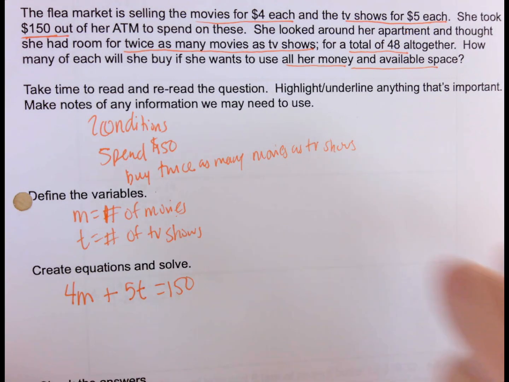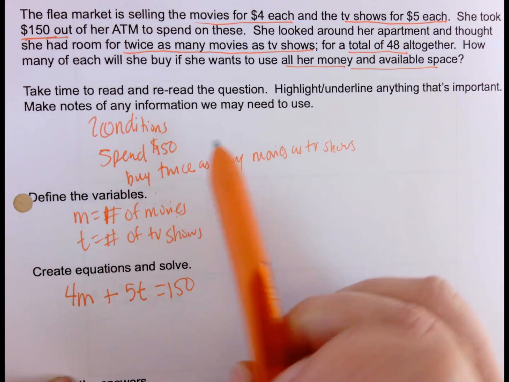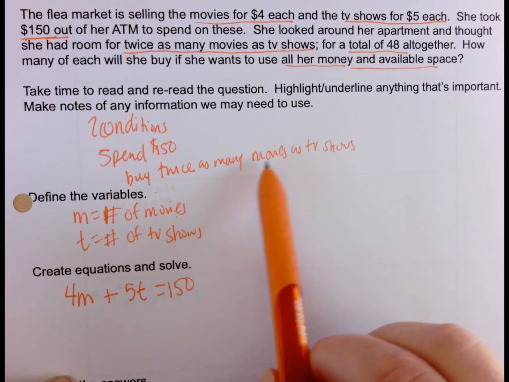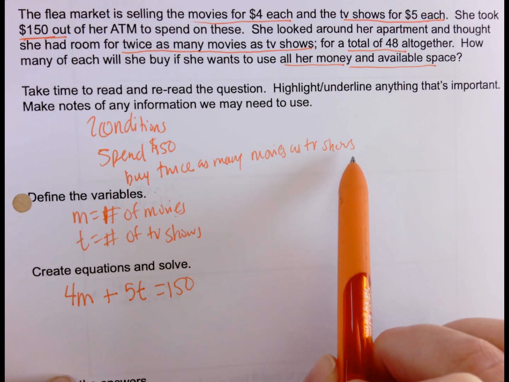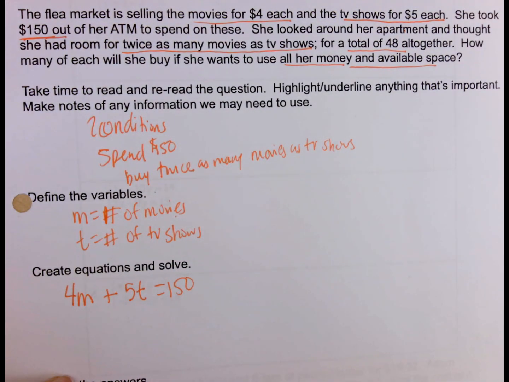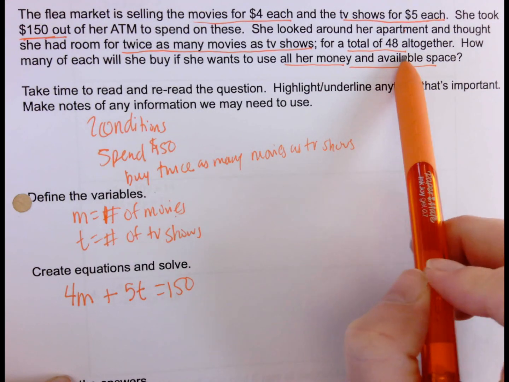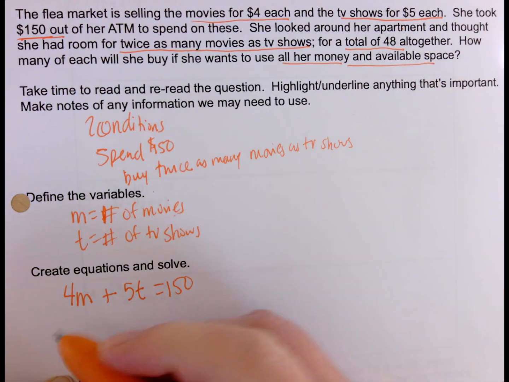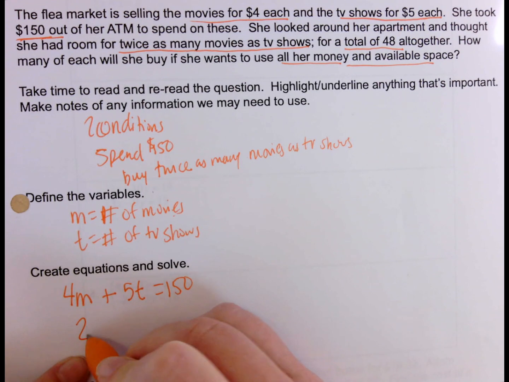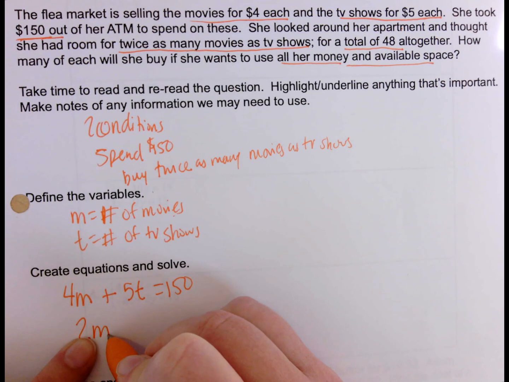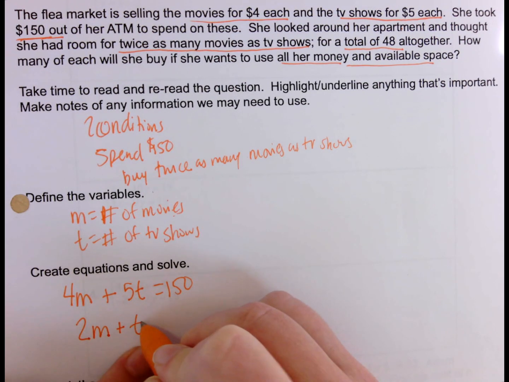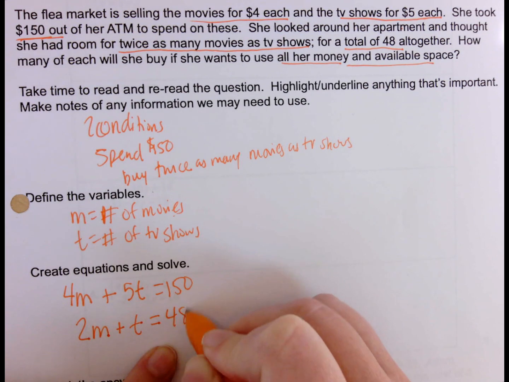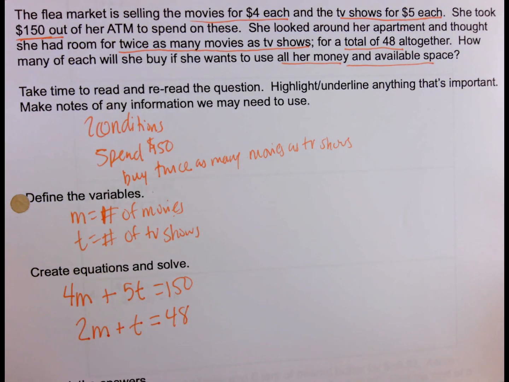Okay? Second equation here. The second equation is that she wants to buy twice as many movies as TV shows, with a total of 48. She wants to use all of that space. She wants to have a full 48 of them. So there should be 2 times the number of TV shows plus the number of TV shows, and it should equal a total of 48 movies. Okay, so now we're getting somewhere.